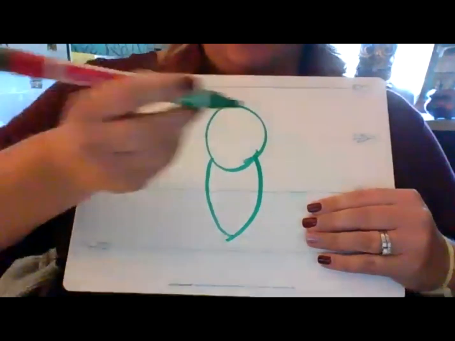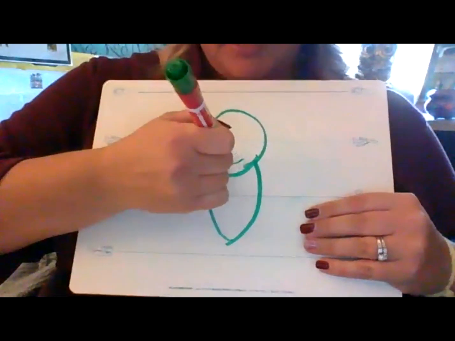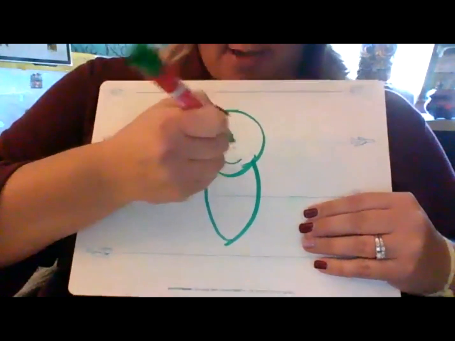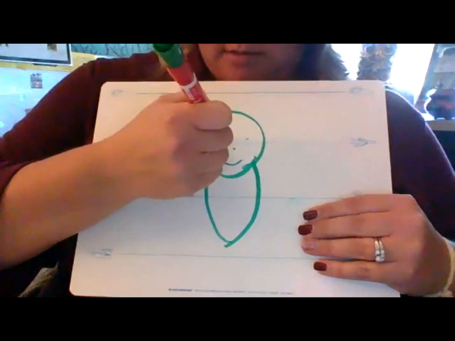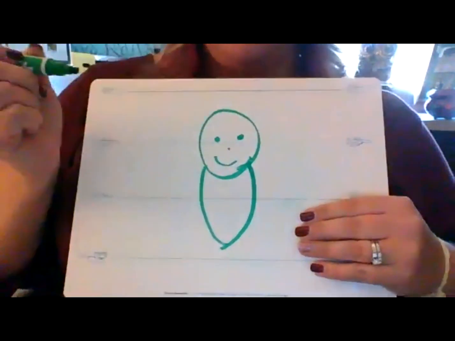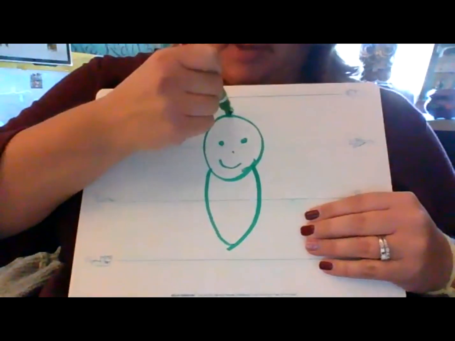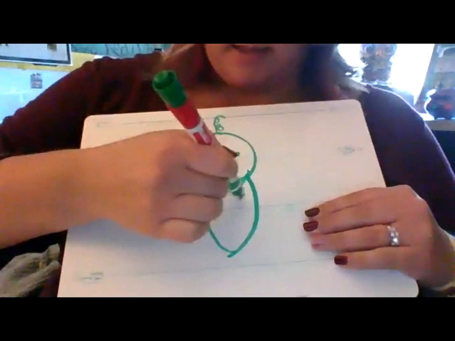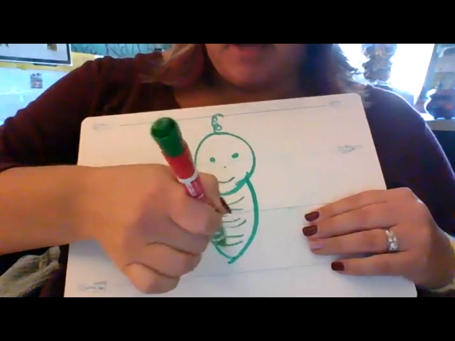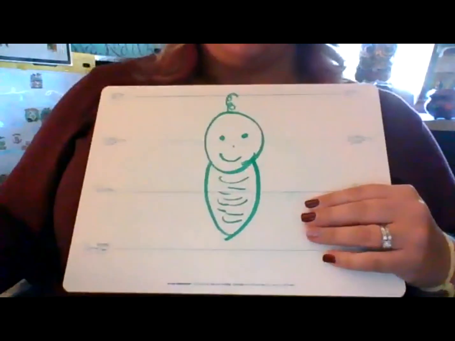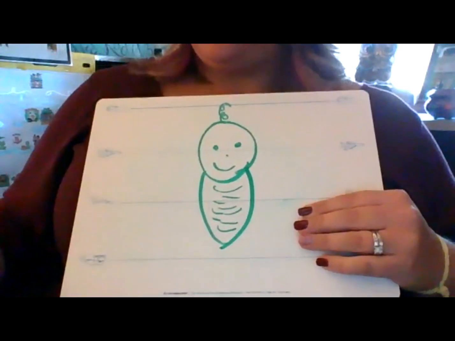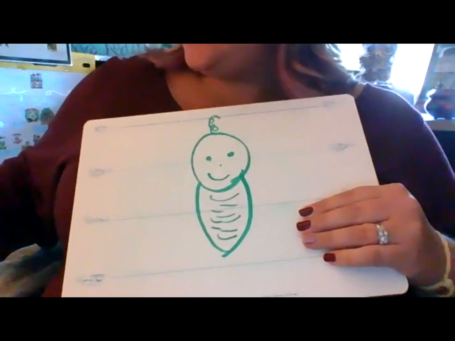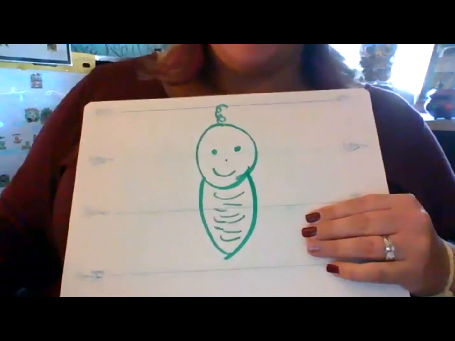Now my baby needs a face. So we're gonna do a smiling, happy baby. This baby's not crying right now. And a dot for the nose and a dot for 2 eyes. And the baby has a curly Q. And then some lines to make it look like a baby blanket. Wrapped up baby. My baby's head is way too big, but that's okay. We're all learning how to draw together.